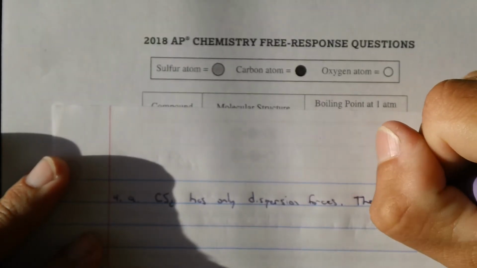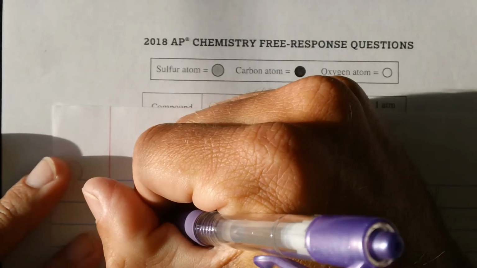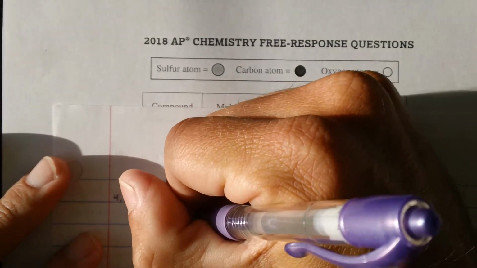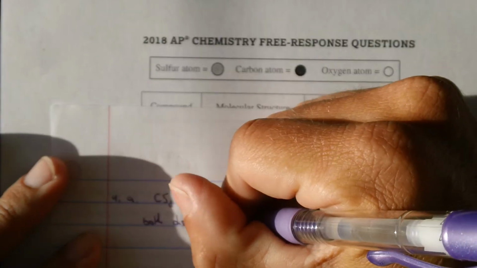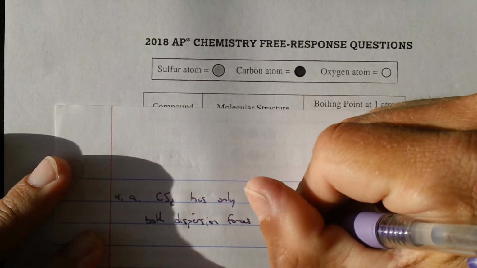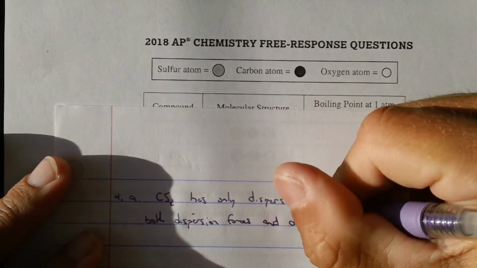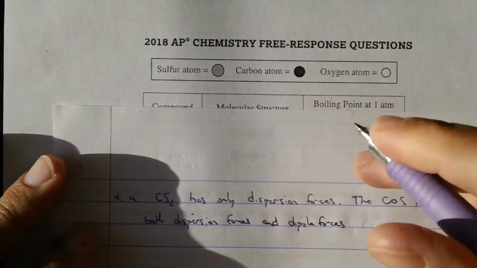The COS has both dispersion, and you can call them London dispersion if you want, forces and dipole forces.